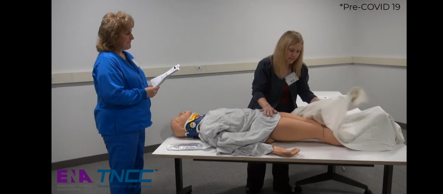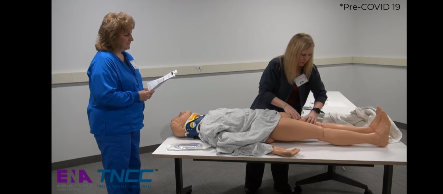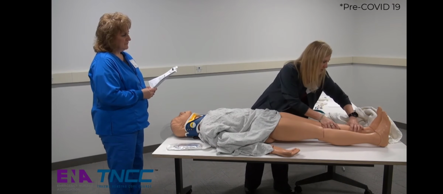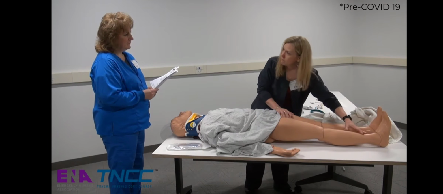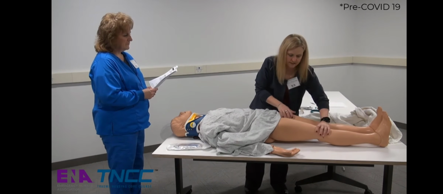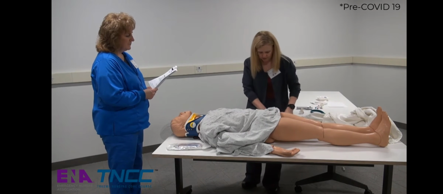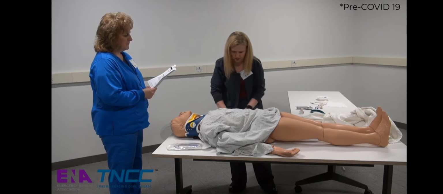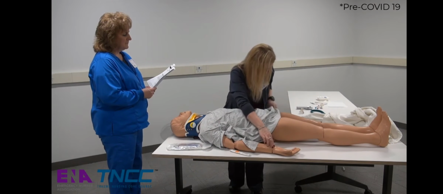Okay, I'm going to move to the extremities now, and I am going to inspect and palpate the bilateral lower extremities, looking for abrasions, contusions, lacerations. I'm going to check pulses, motor, sensation, and vasculature to the bilateral lower extremities, and I'm going to do the same for the upper extremities as well, looking for abrasions, contusions, lacerations, and palpating for any bony abnormalities.